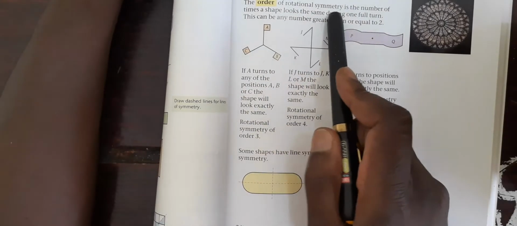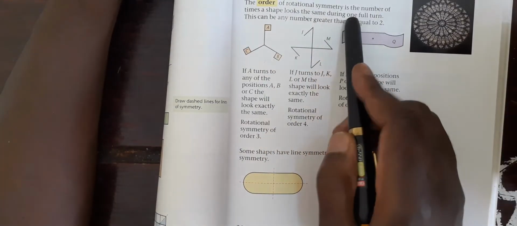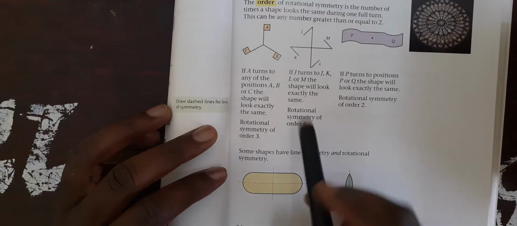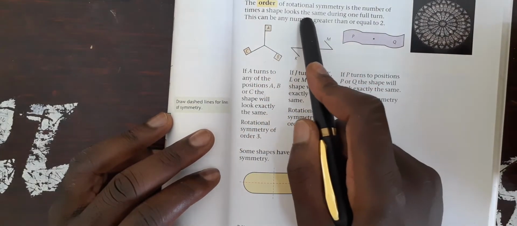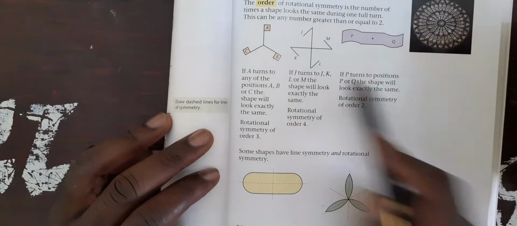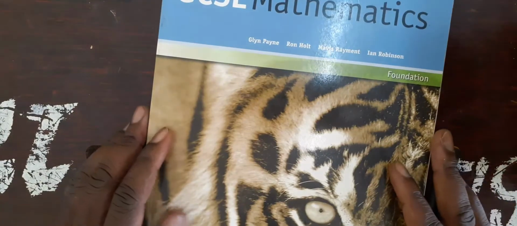So the order of rotational symmetry, here is what you need to know, is the number of times a shape looks the same during one full turn. During one full turn, it is as simple as that. The order of rotational symmetry is the number of times a shape looks the same during one full turn, which is 360 degrees. All right, which is 360 what?